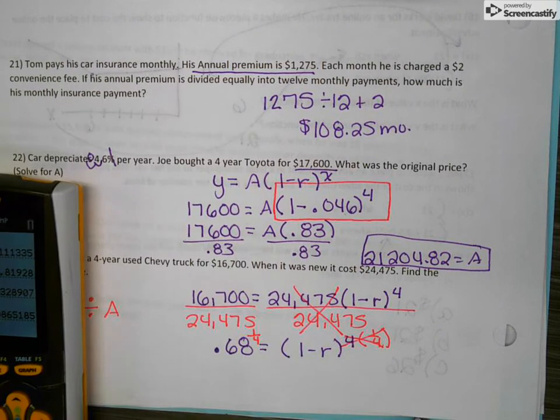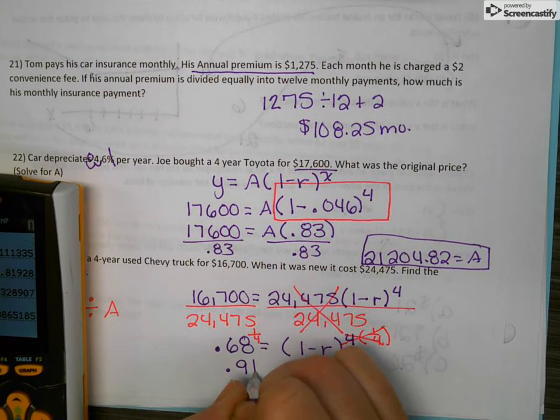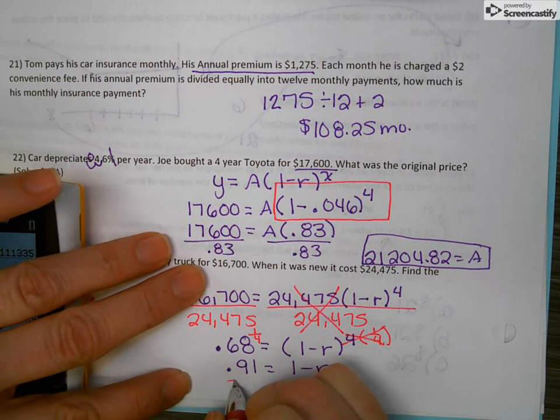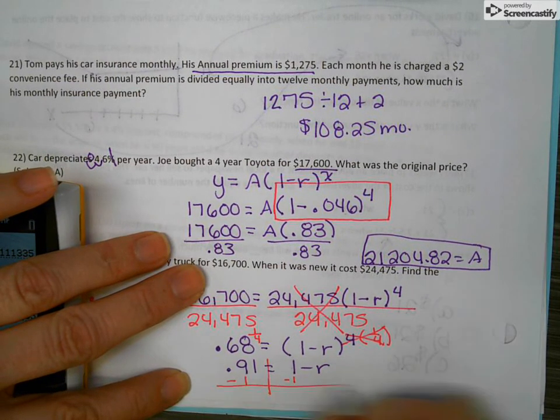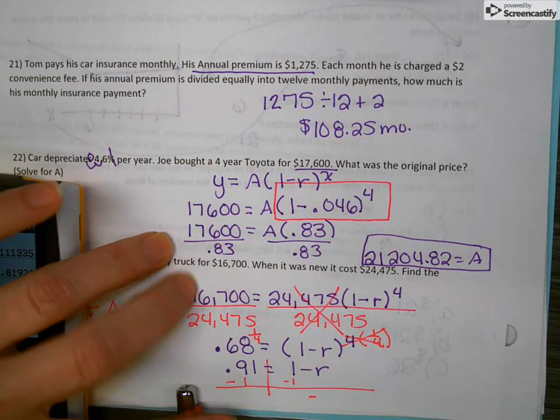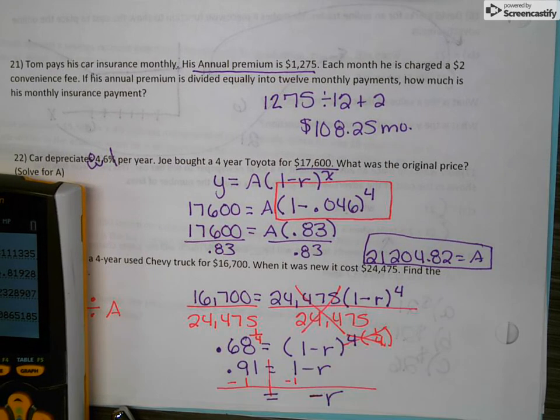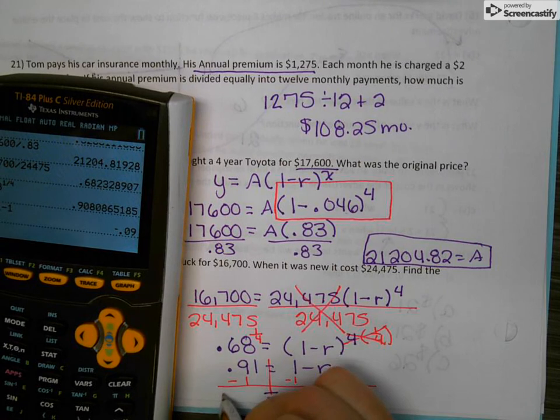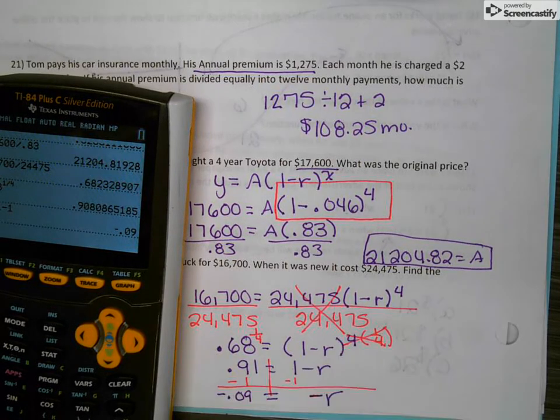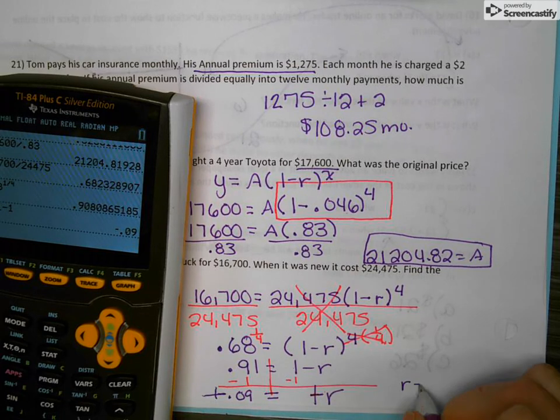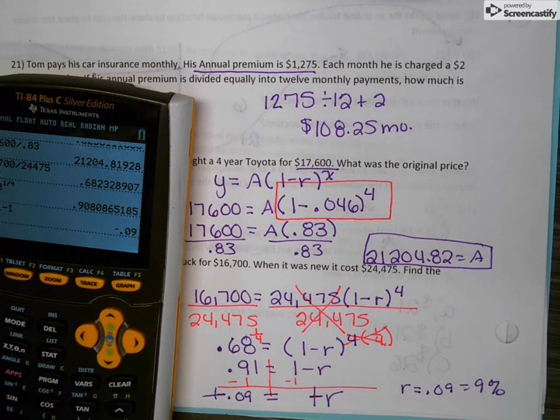So make sure you are rounding to the nearest penny. 91 cents equals 1 minus R. Subtract 1, and you get minus R equals 91 cents minus $1 gives me negative 0.09. Change all the signs. And then we have R equals 0.09, or you could say 9%.